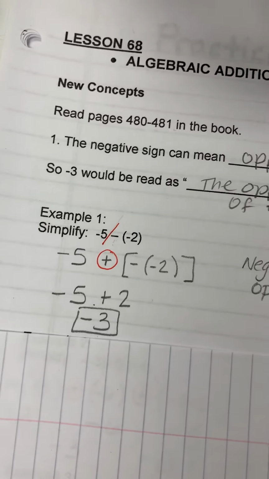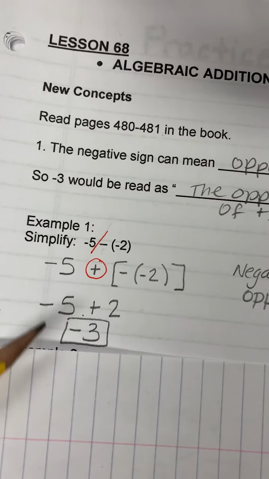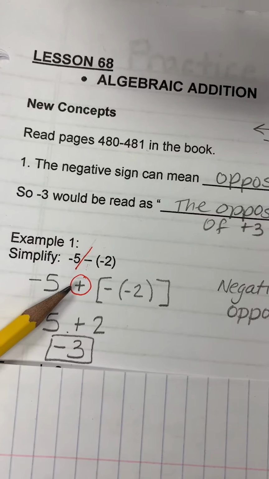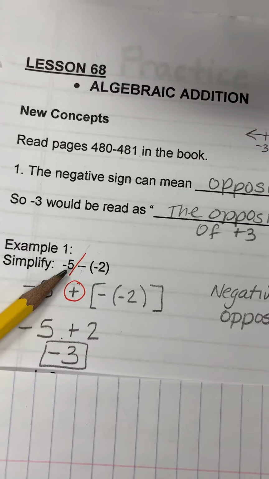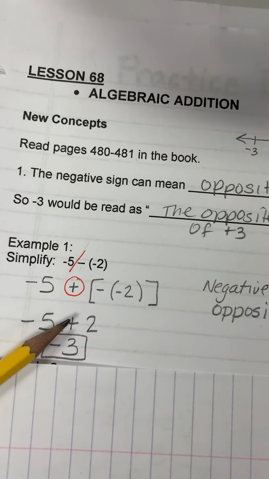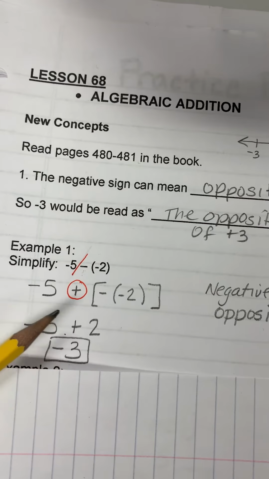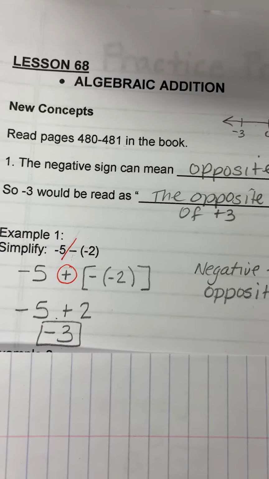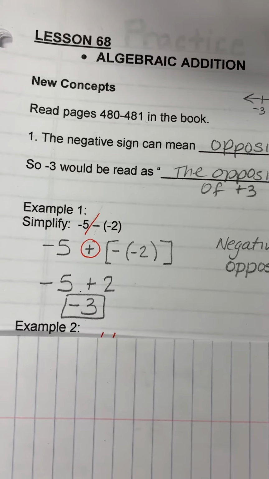Okay, so notice that I do not keep transferring down. Once I do this combined with symbol that represents the breaking apart of the terms, I simply carry it down, but I don't keep adding in more plus signs and more plus signs. It'll get confusing. Okay, so let's look at example 2.